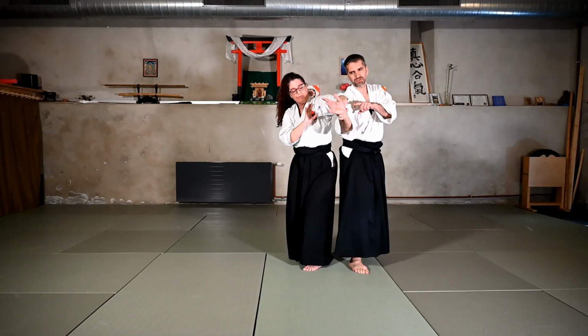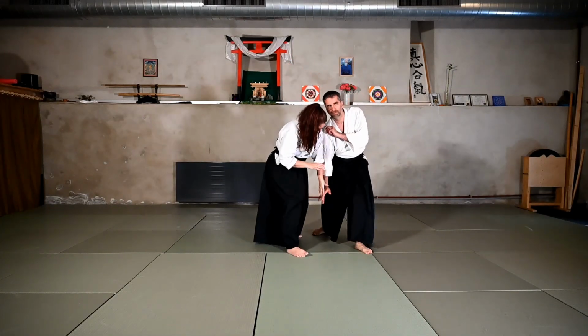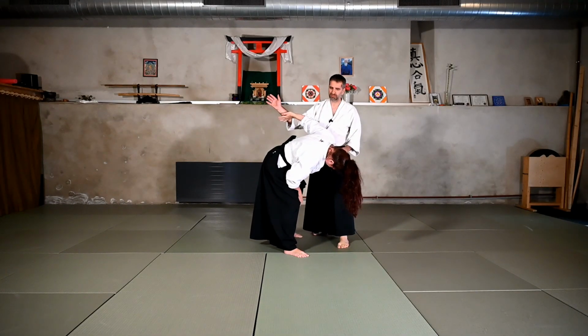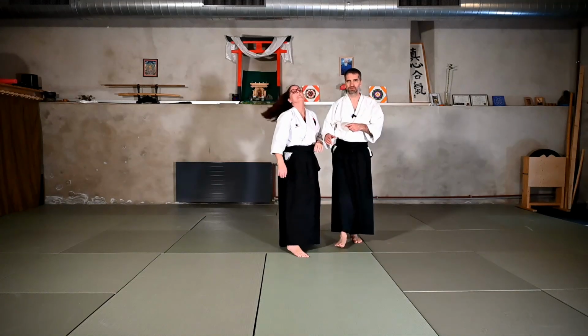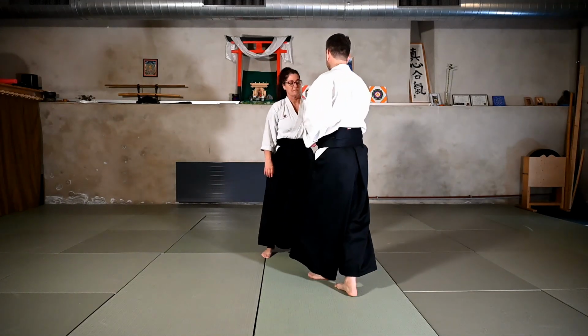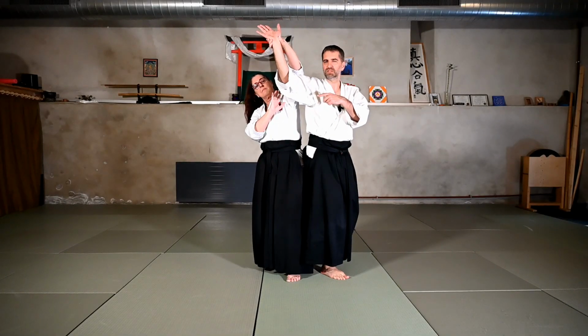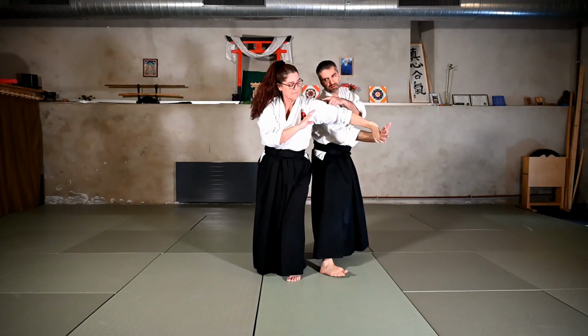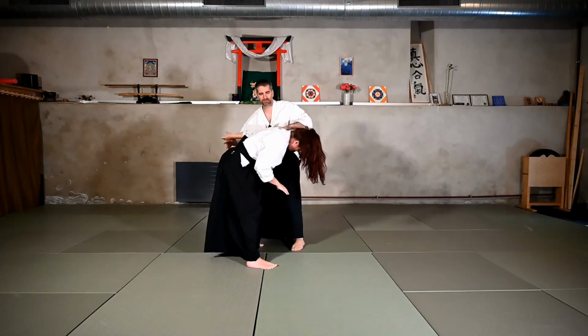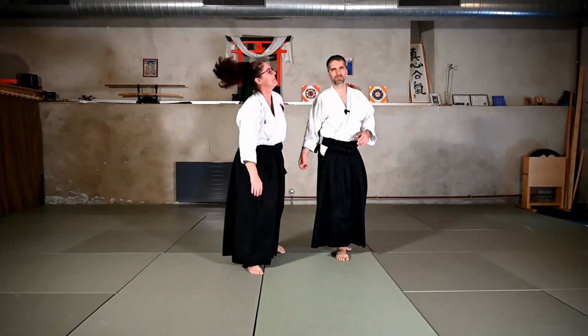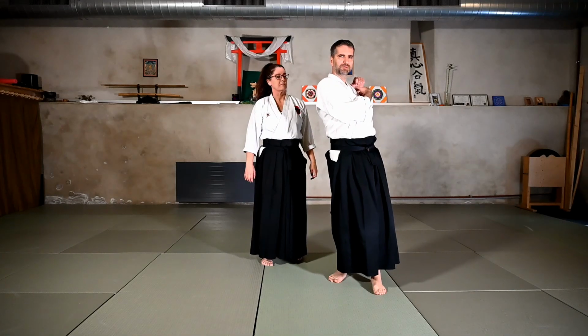So there is a spiral going out, down, out, and back up again, and coming back around the back of the uke. So if you look at the movement of the shoulder on this one, again we are bringing the shoulder out and to the back, and then projecting the uke at the end. So we have again a spiral movement with the shoulder moving back to the outside.